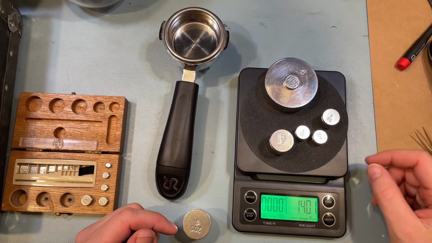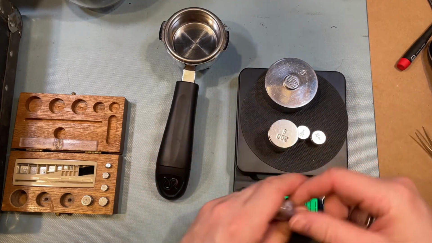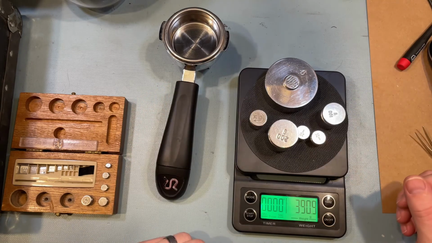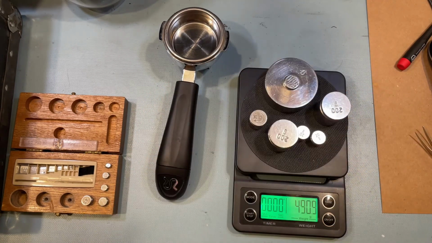So tell me, what scale are you using, and how do you know how accurate it may or may not be? This scale is good enough for what I use it for, and you can decide if it will be good enough for you.